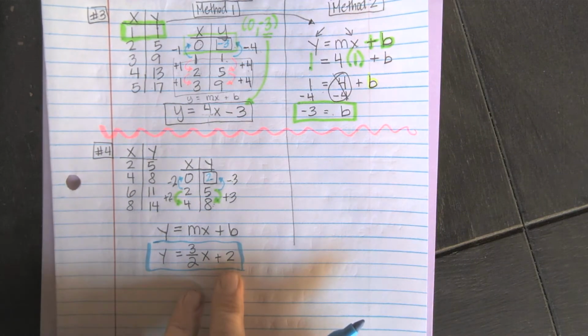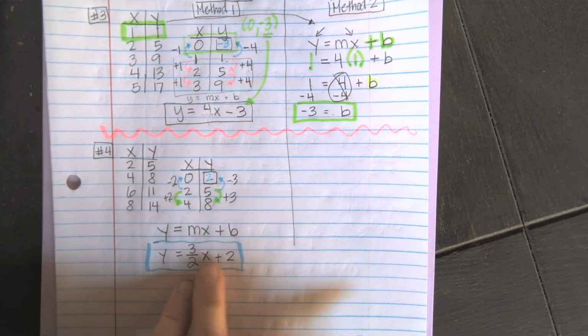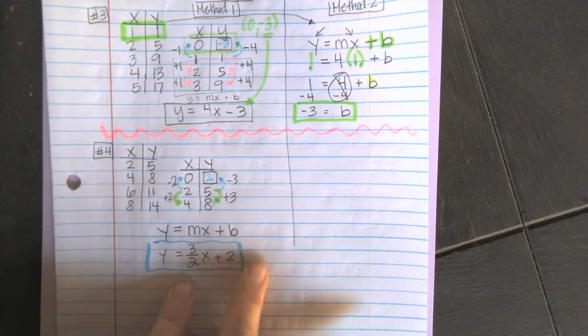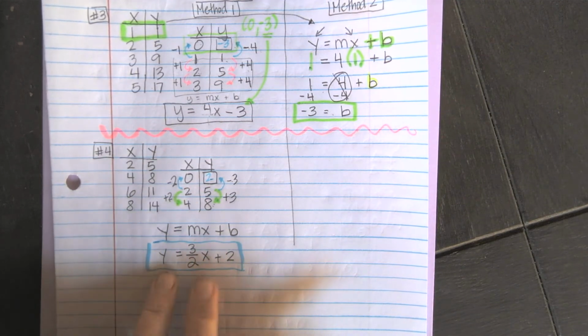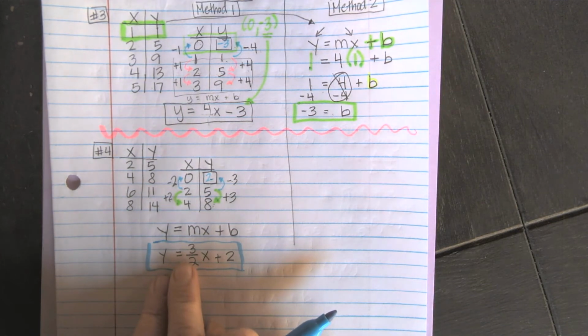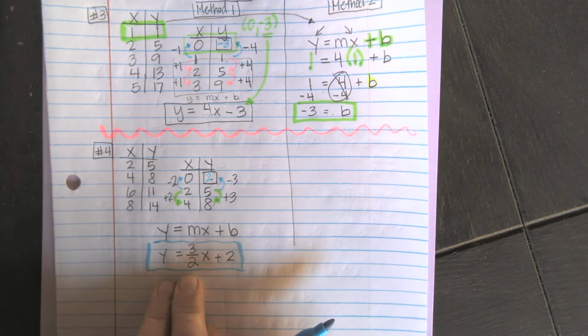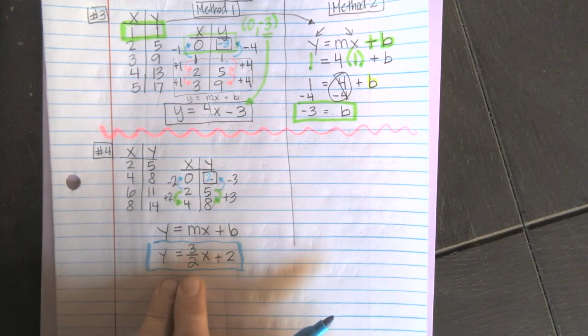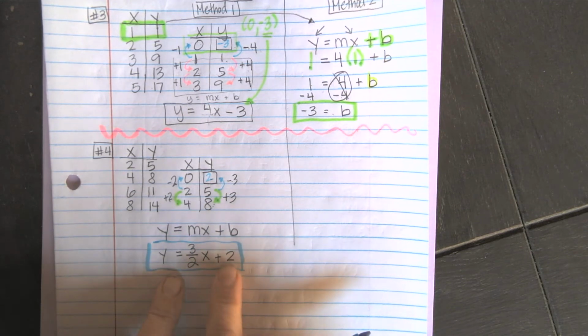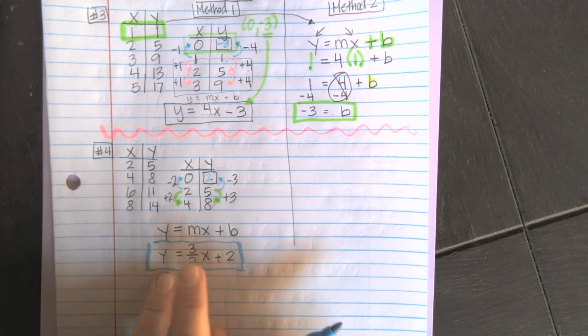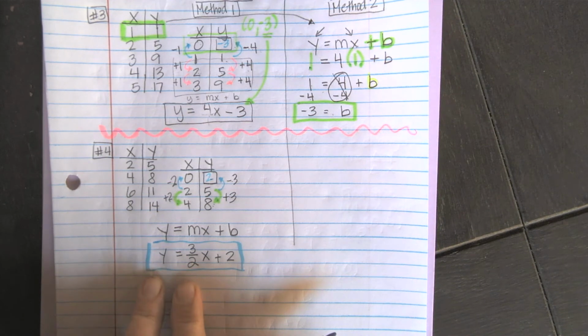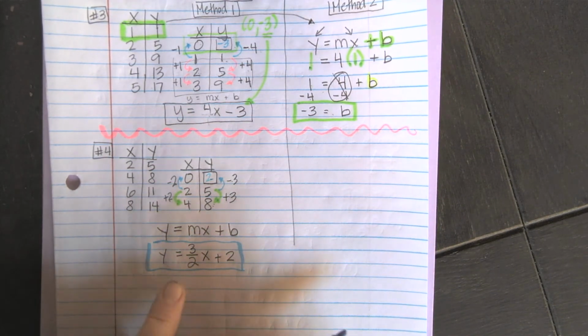Now remember, what this is stating, and I need to remember to keep coming back and reminding you. This is like starting with $2 in my pocket. And I'm adding $1.50, 3 halves, every time I work an hour. Okay, that's really bad pay, but just think about that. I'm starting with 2 and I'm adding 3 halves every single time. Always put your equation into some idea, because then it helps you to understand the numbers better.